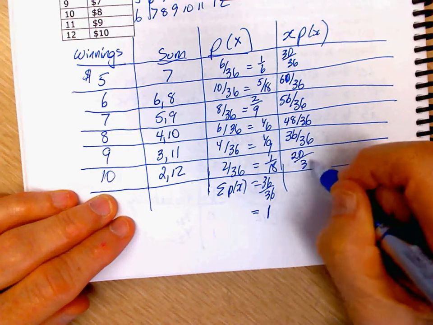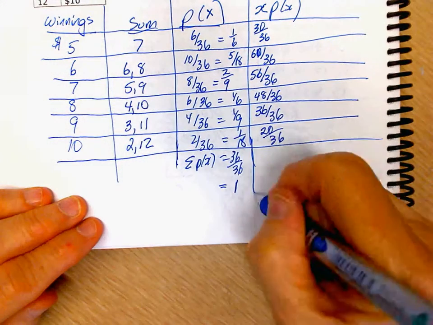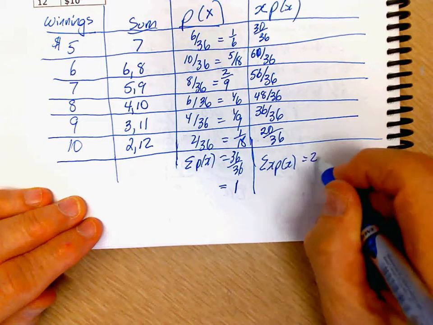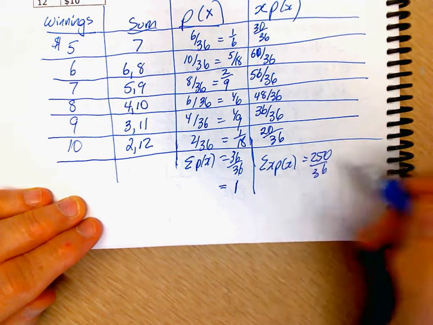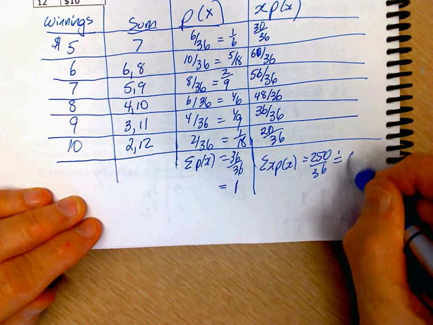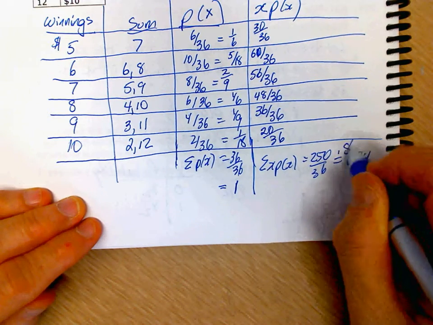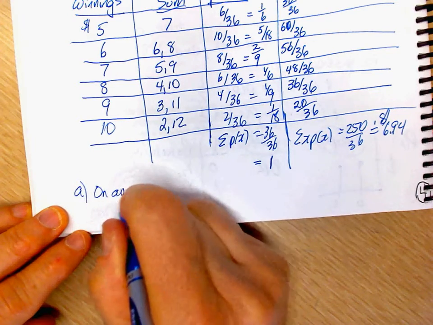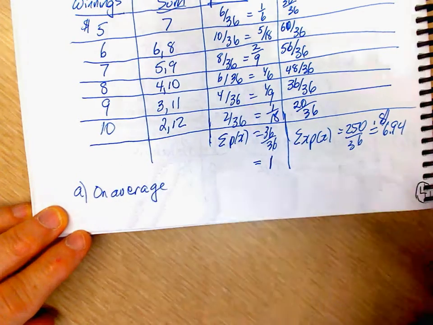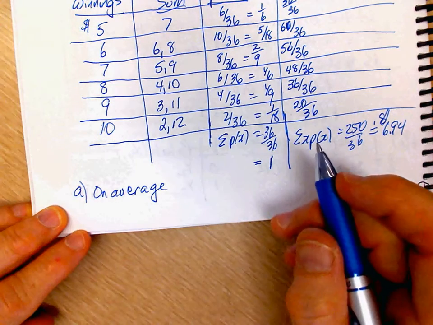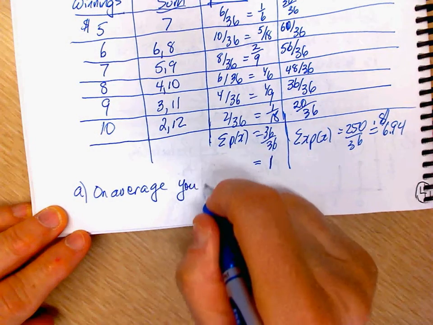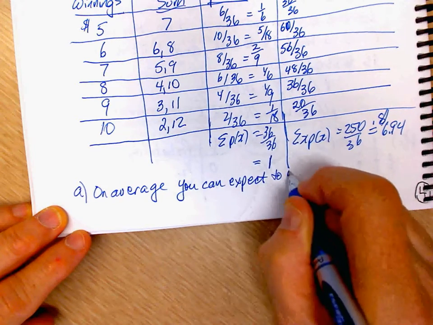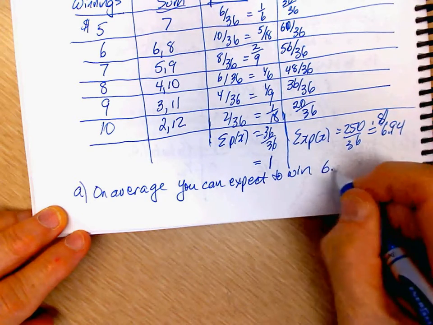So our expected value, our sum of x times p of x, is equal to 250 over 36, and that's approximately $6.94. So our answer to part A: on average, you can expect to win $6.94.